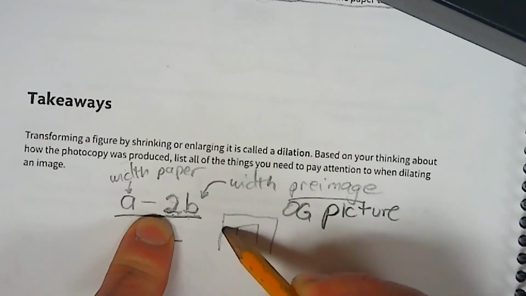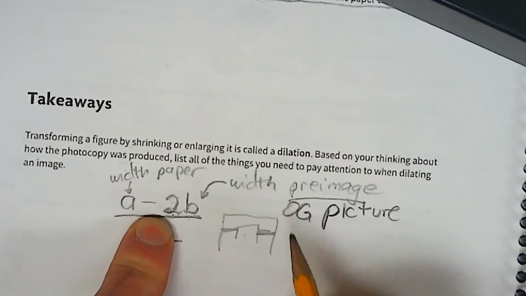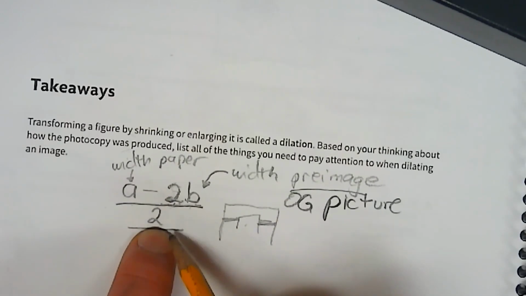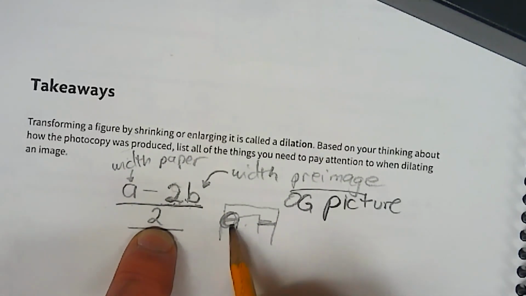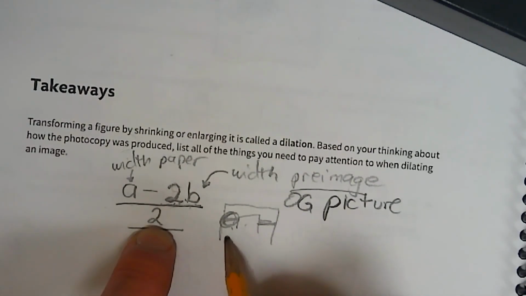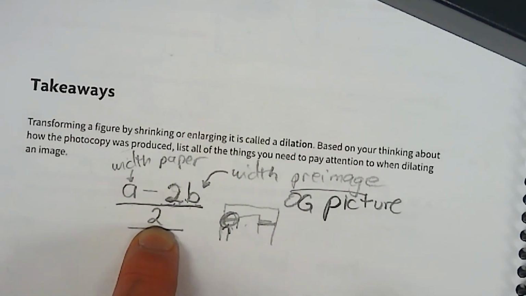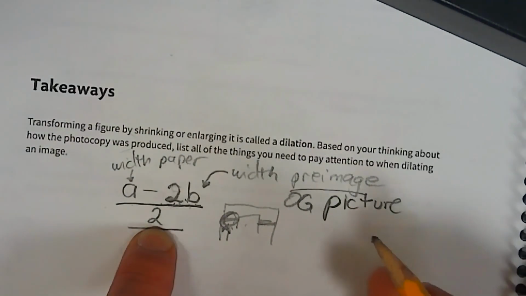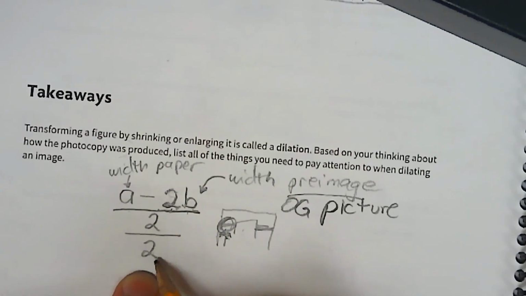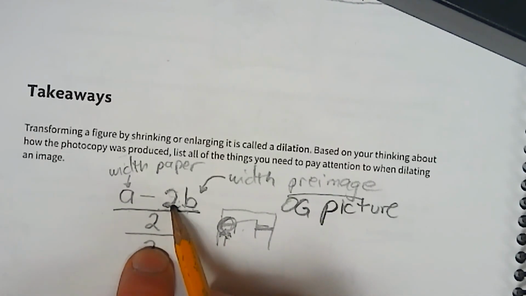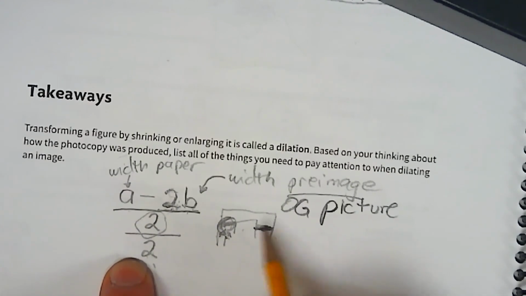But notice how there's a left margin and a right margin. So we got to divide that in half. Then we'll just focus on this. But that's the final amount. But we want to know where to put the pre-image, not where the final is going to be. So we got to divide by the scale factor, which is 2, 200%. So these two 2's are the scale factor. This one is the fact that there's just a left and a right margin.